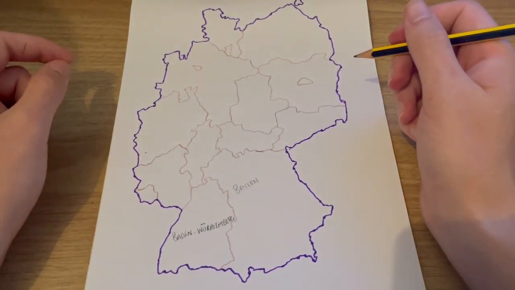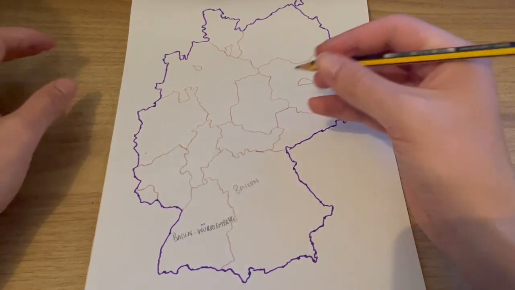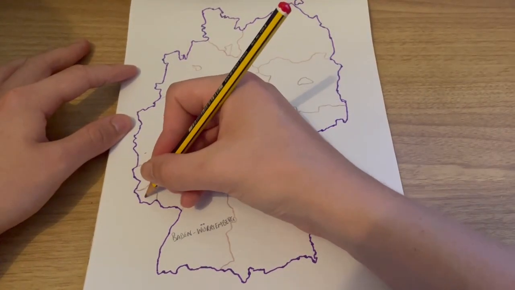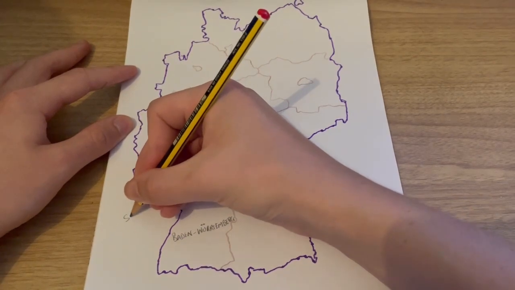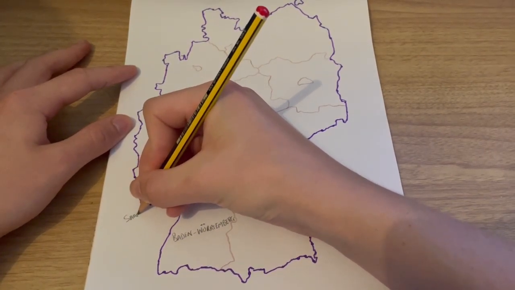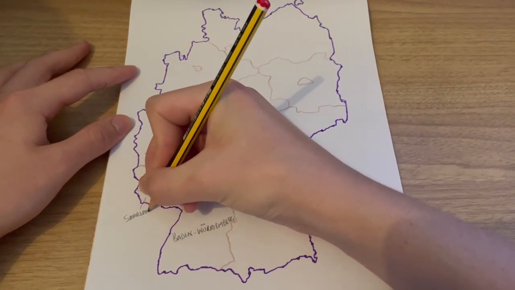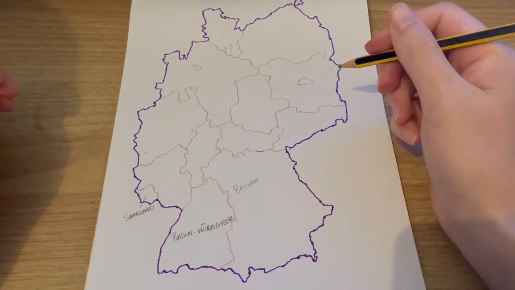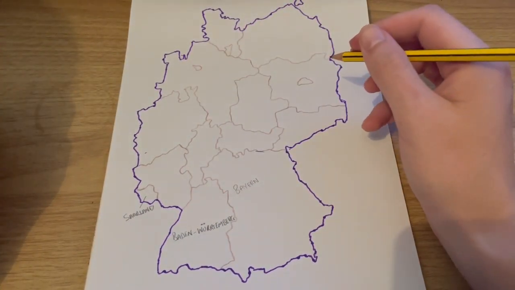So that is Baden-Württemberg. This is... I'm not going to be able to fit that in. So that's Saarland, or Saarland.